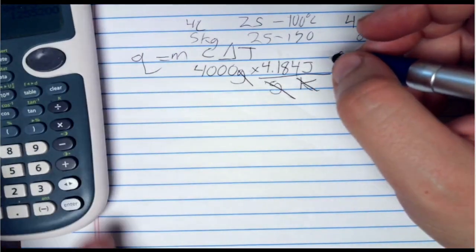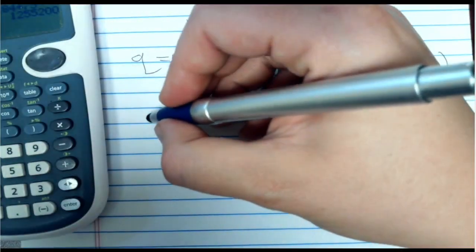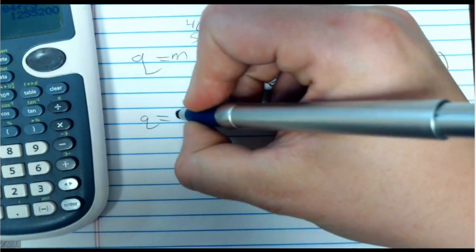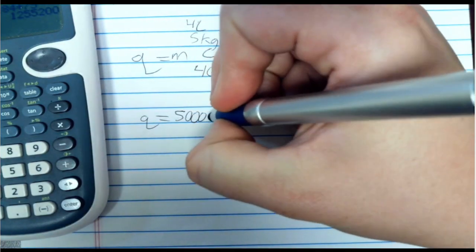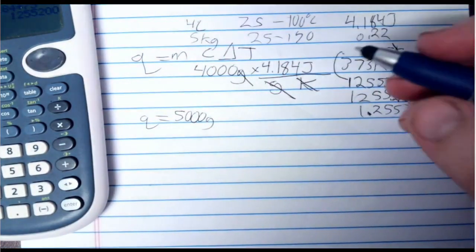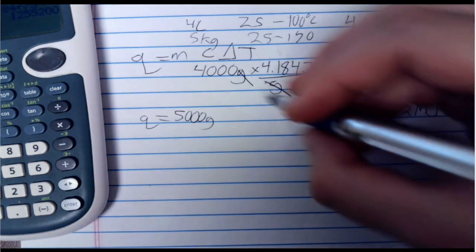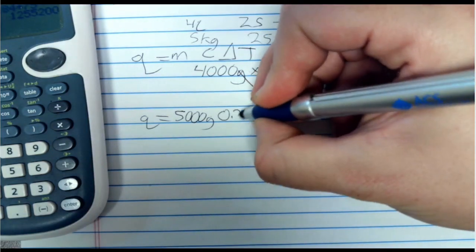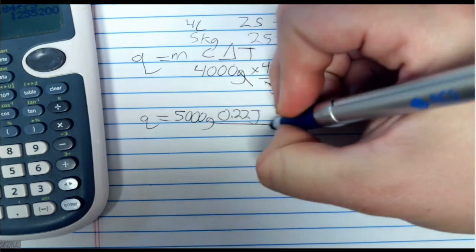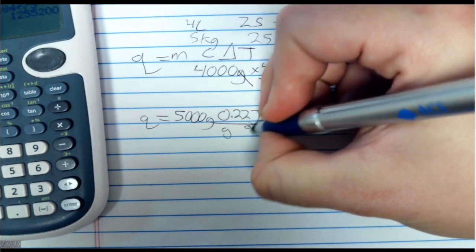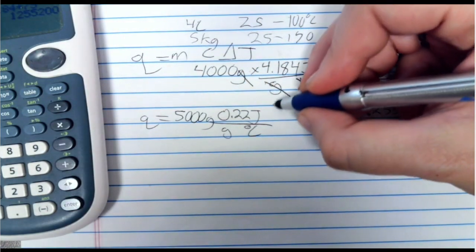Well, what about tin? Well, tin has different numbers. 5,000 grams. That's 5 kilograms. Heat capacity of 0.22 joules per gram. I'm going to say degrees C, make my life a little easier.